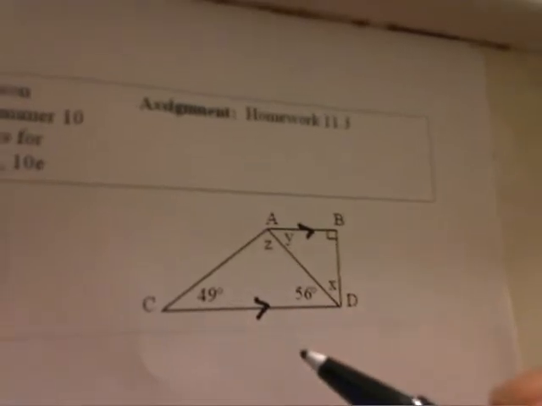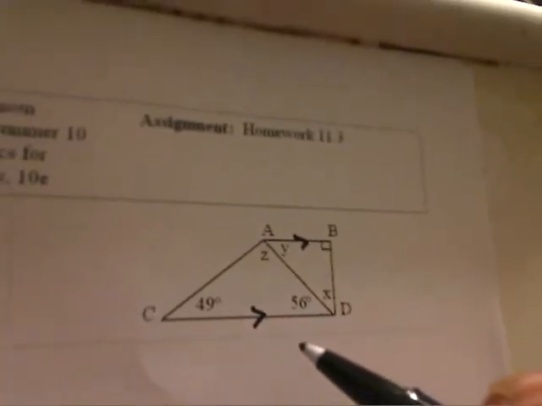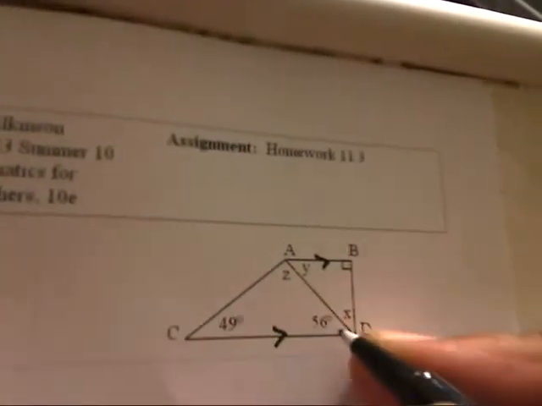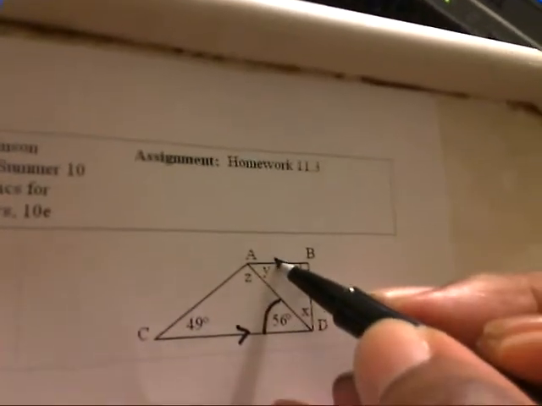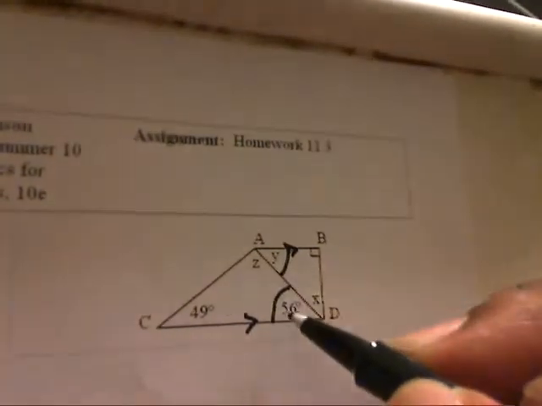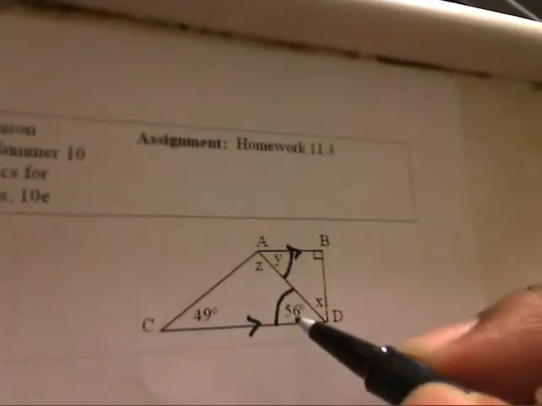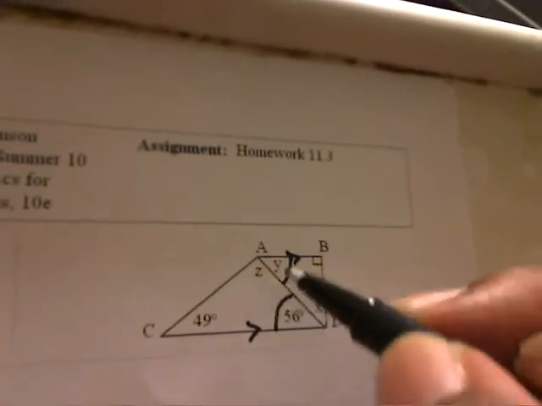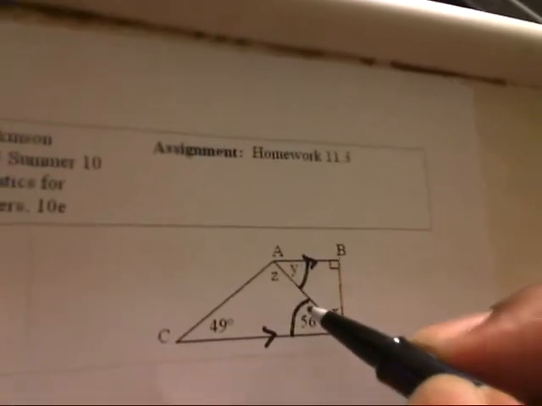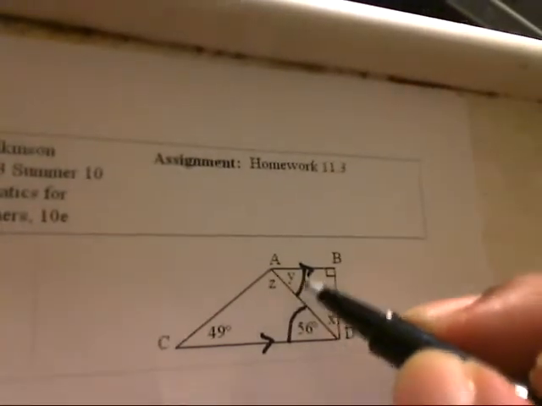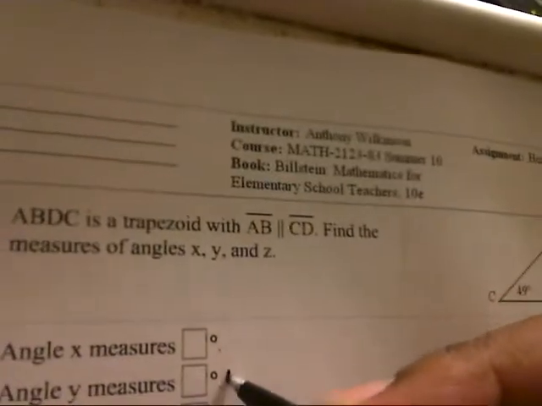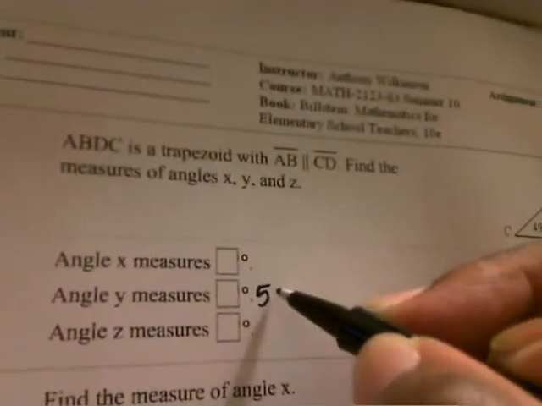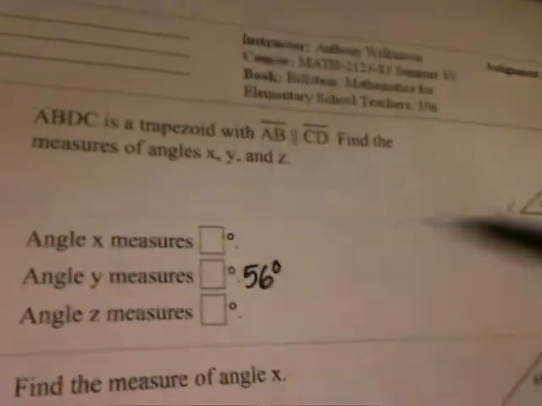And so it's okay to do some of these out of sequence here. And the reason for that is this. If I know that AB is parallel to CD, then this angle that's measured 56 degrees and angle Y are alternate interior angles. And of course, alternate interior angles are going to be congruent to each other. So if this angle here is 56 degrees, then the measure of angle Y will have to be 56 degrees also. So the measure of angle Y is 56 degrees.